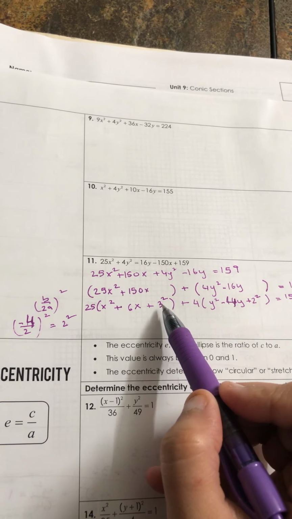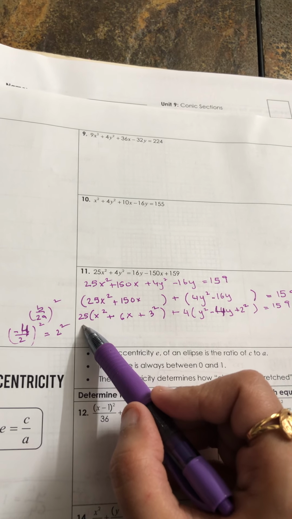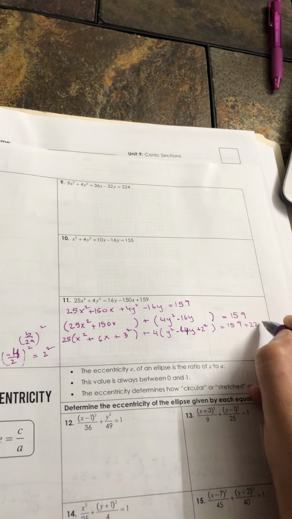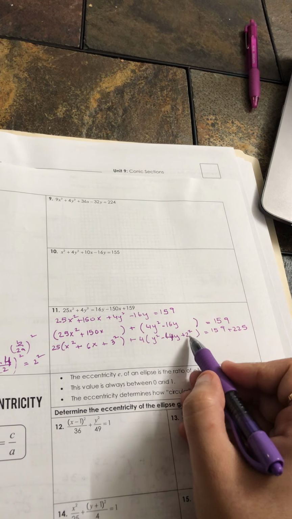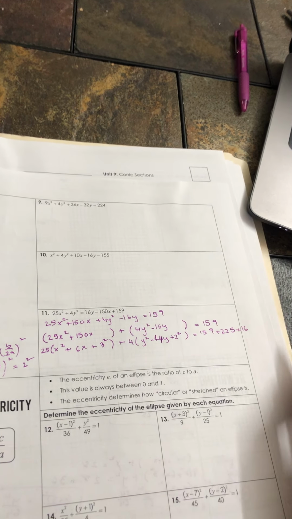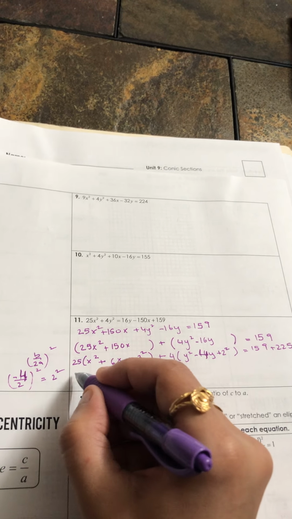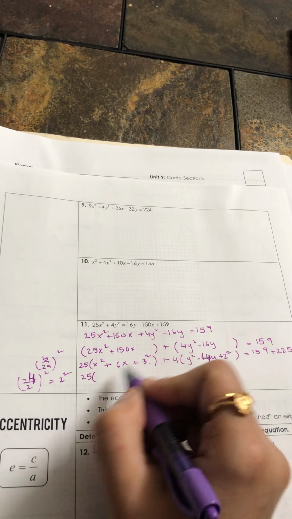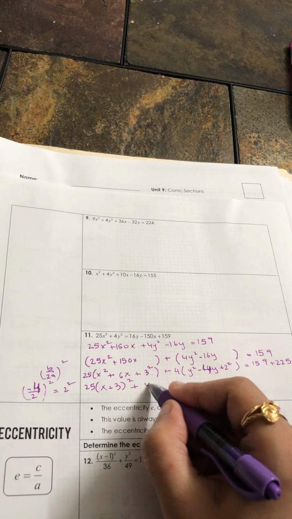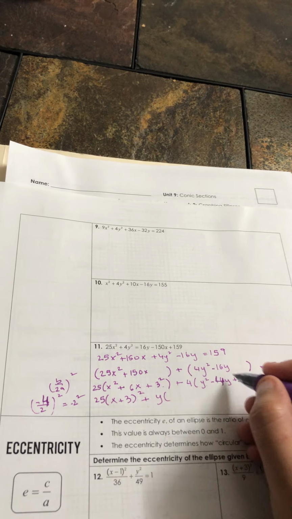Now what I added is 9 times 25, which is 225, okay? So I added 225. I also added 4 times 4, 16. That's why I'm balancing the equation. So this becomes 25, complete the square, x plus 3 whole squared plus 4y minus 2, because we got a -2 whole square, if you remember.